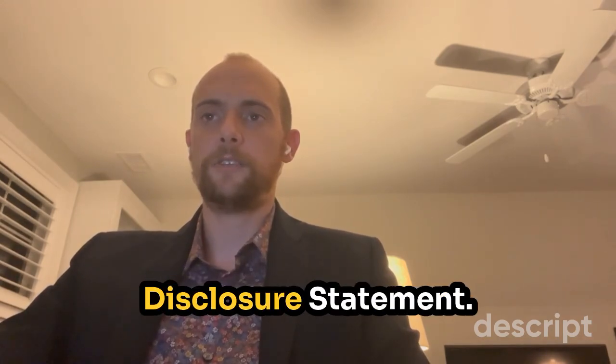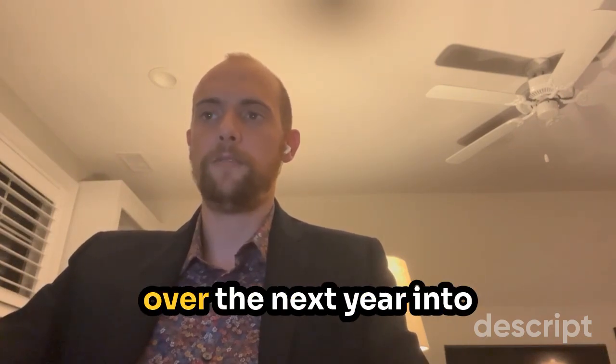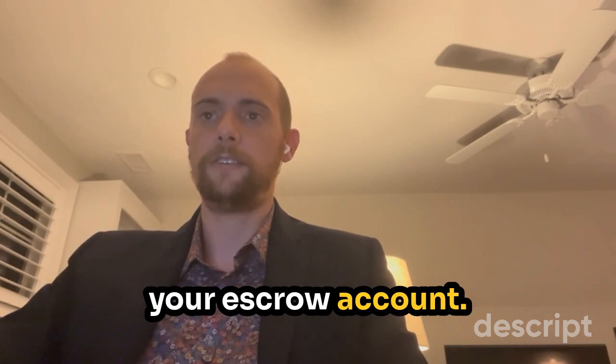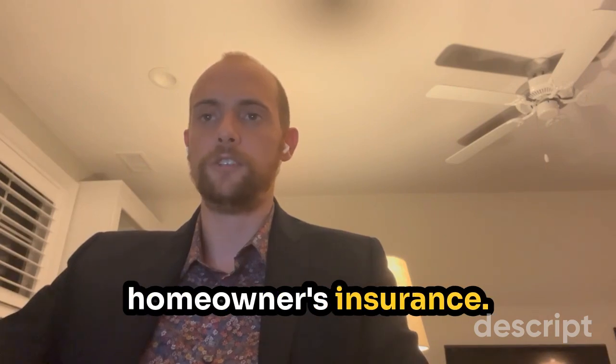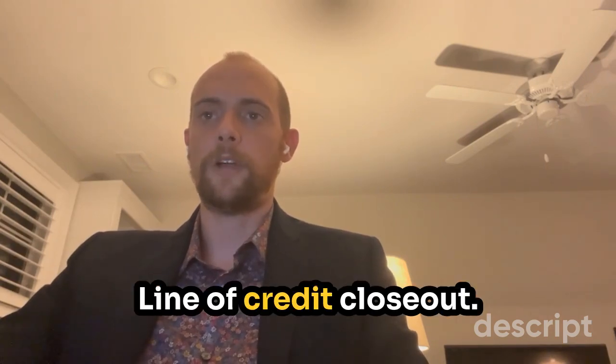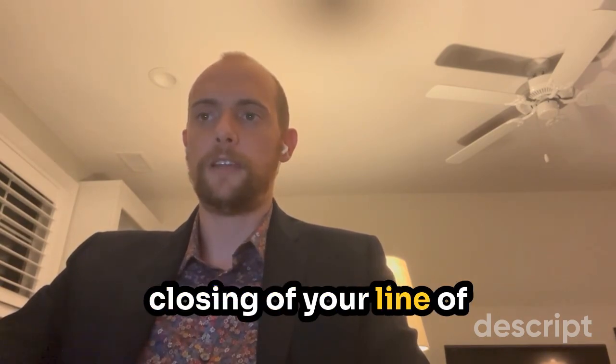Initial escrow account disclosure statement. This document summarizes how much you'll pay every month over the next year into your escrow account. Your lender will then use these funds to pay your property taxes and homeowner's insurance. Line of credit closeout. In this document, you'll authorize the closing of your line of credit with your lender.